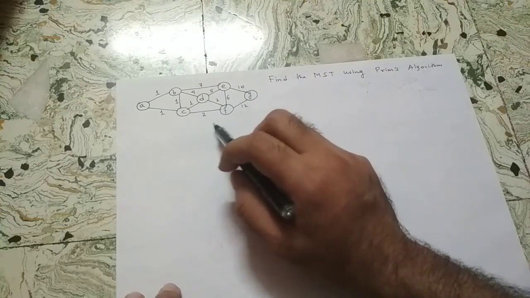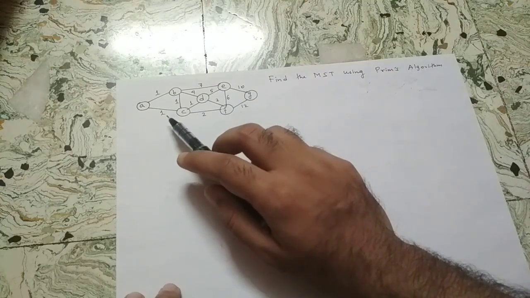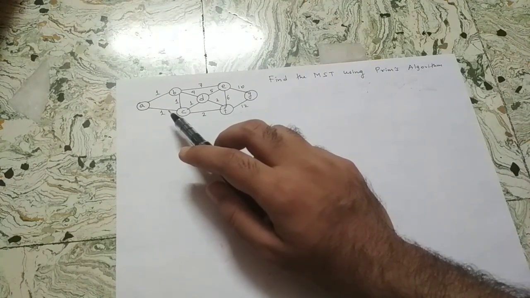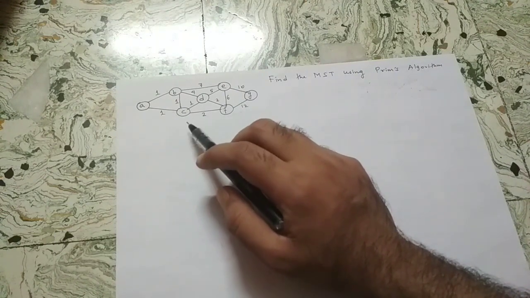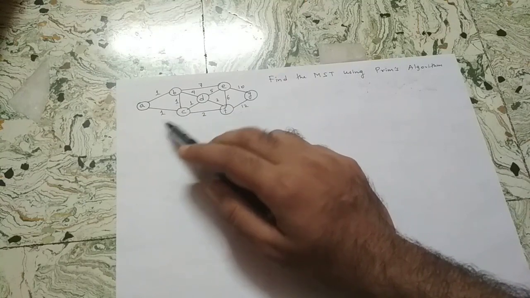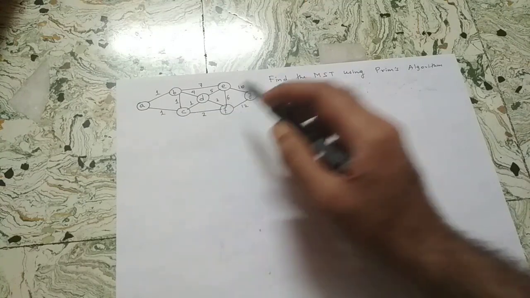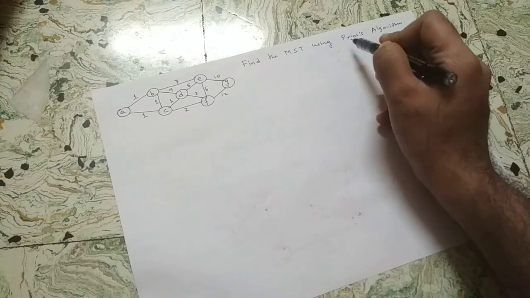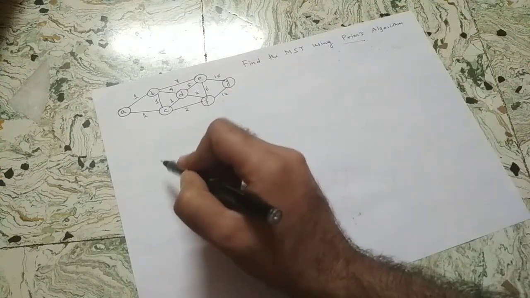See, what is the edge having the least weight? The edge with the least weight is 1, and there are 4 edges having the weight 1. But you will observe that at the end of our procedure, not all the edges with weight 1 will be included in the final minimum spanning tree. I'll show you how. So this is using Prim's algorithm. So let's see how it's done.